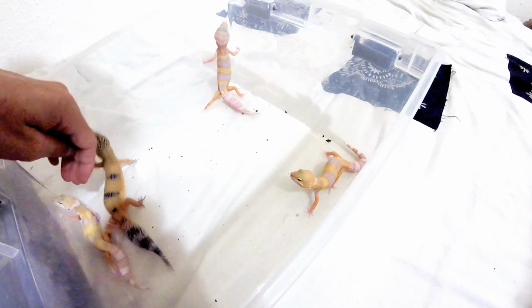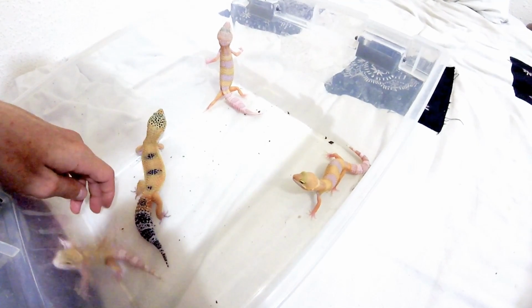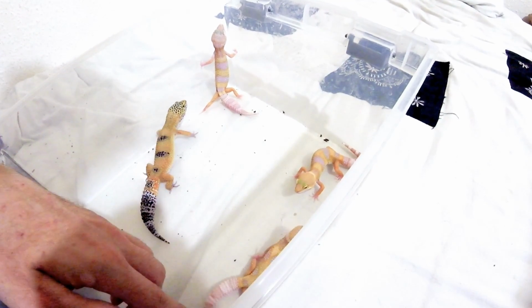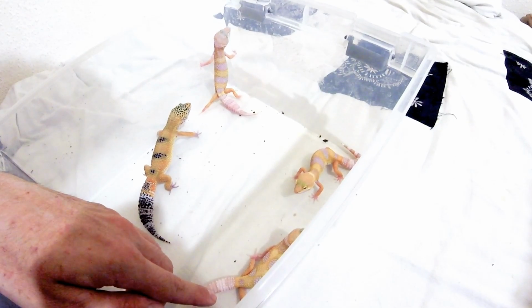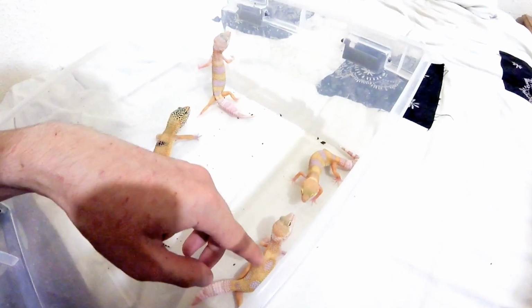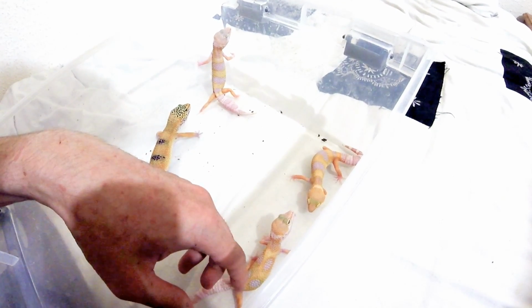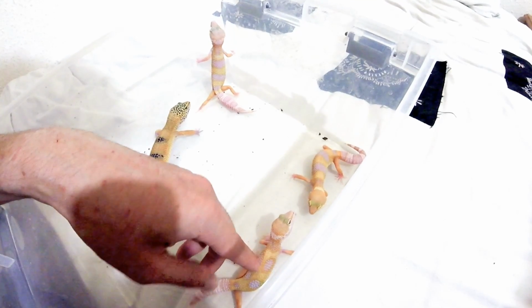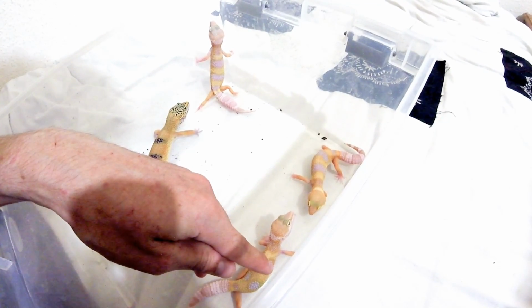Because the way that genetics work is that each chromosome is made up of two strands of DNA. One comes from the father and one comes from the mother.